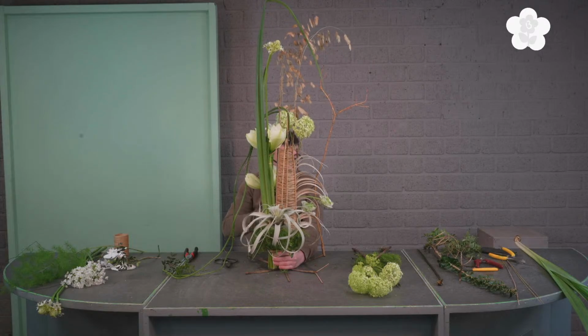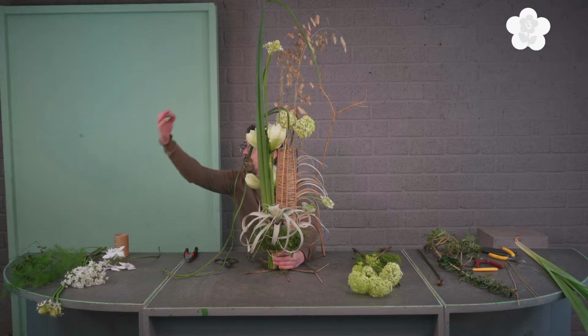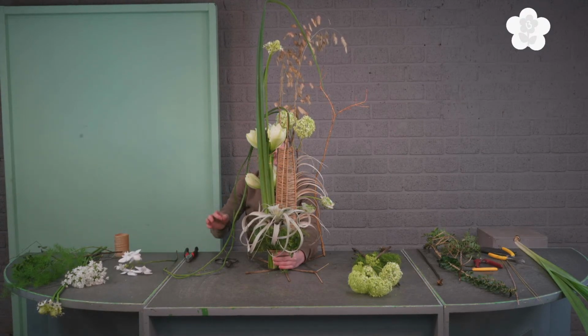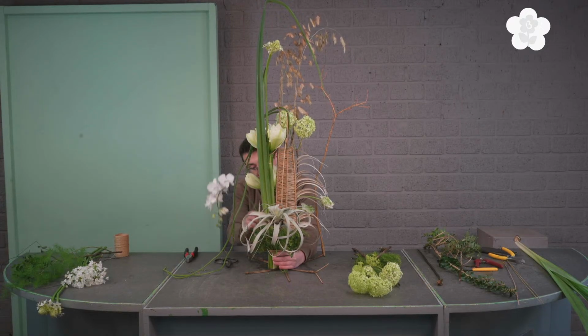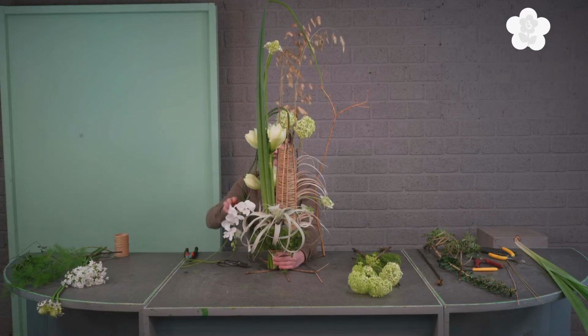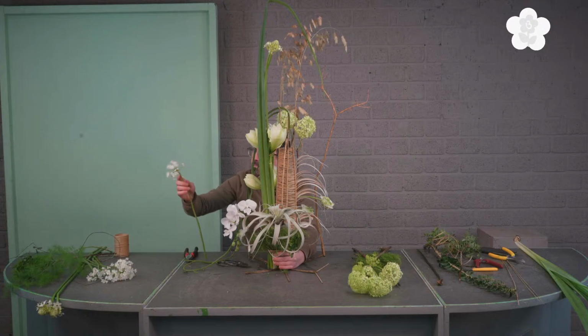So now I use a parrot tulip just for the line. So now you can see correctly, but just to repeat the line about my paper. A little bit of helium.